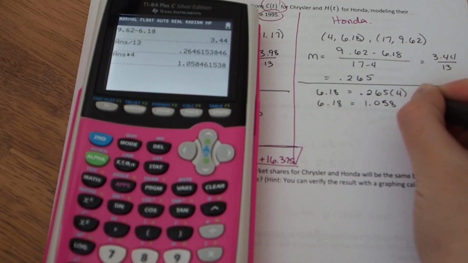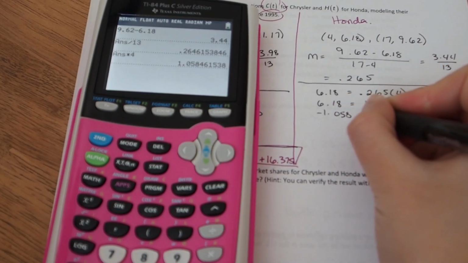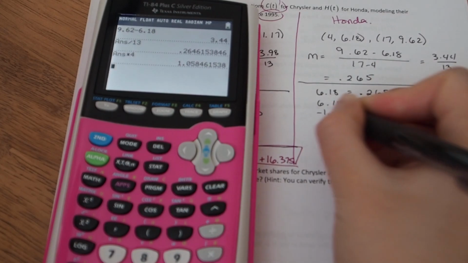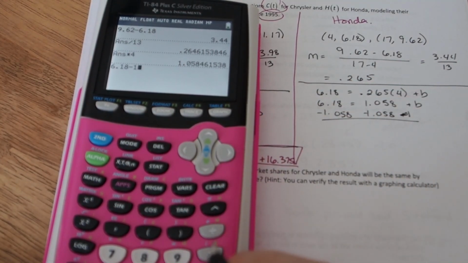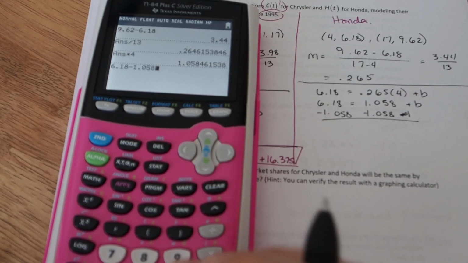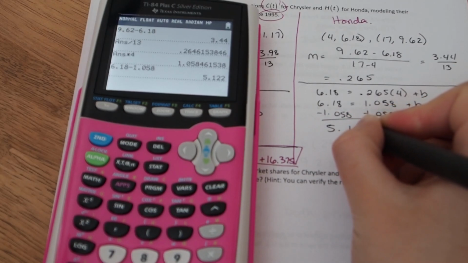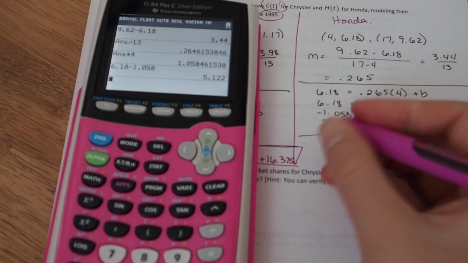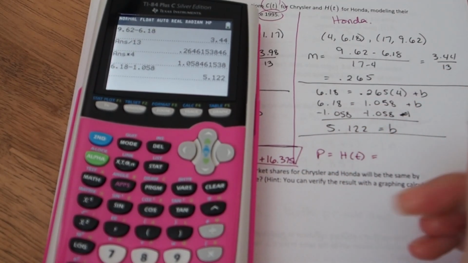That's 1.058 plus b, and subtract 1.058 from both sides. That gives me 6.18 minus 1.058, which is 5.122 for b.